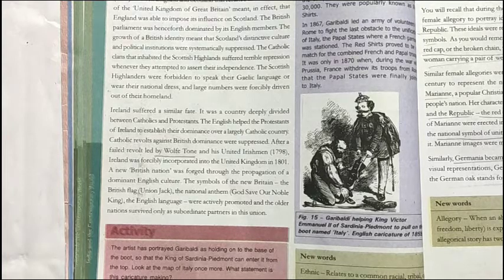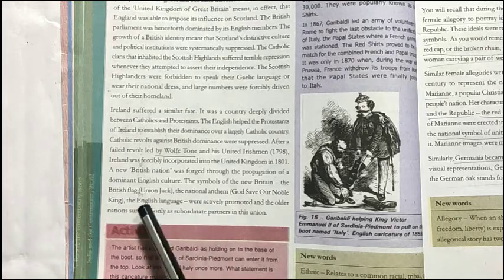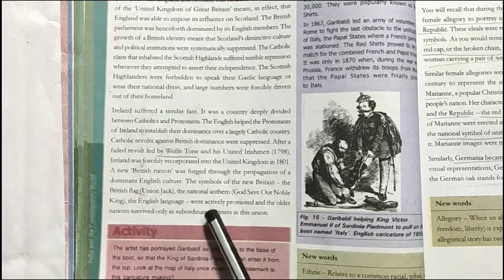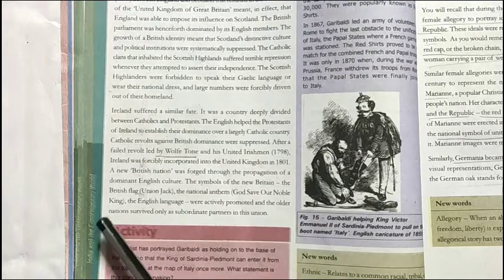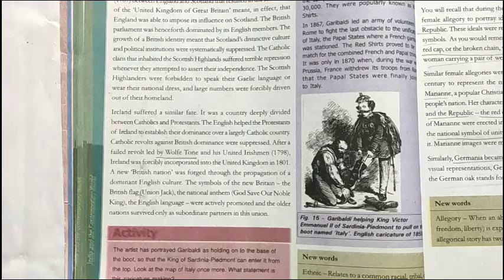With this growth of English culture, the new British nation was forged. And the symbols of the new Britain, the British flag, the national anthem, and the English language were actively promoted, and the older nations survived only as subordinate partners in this union.